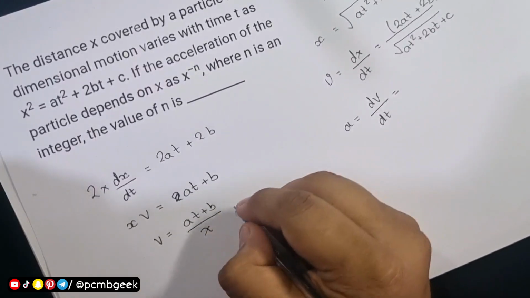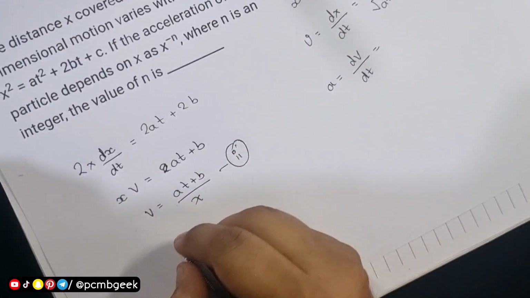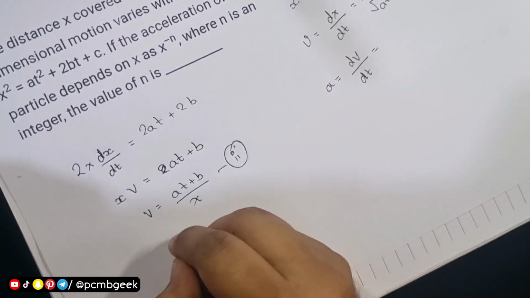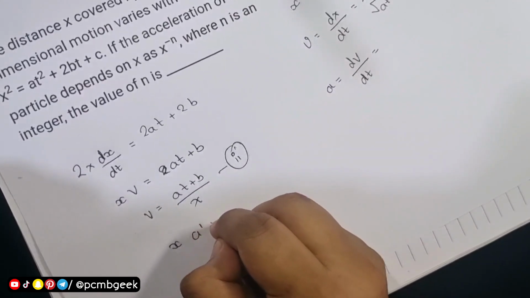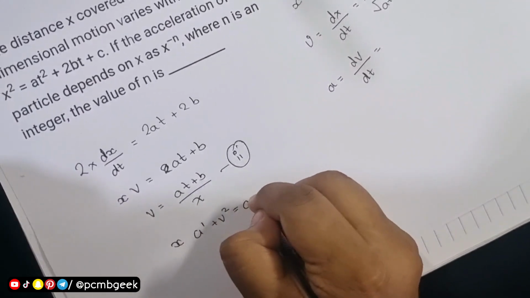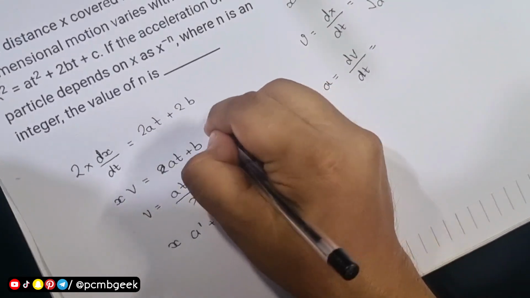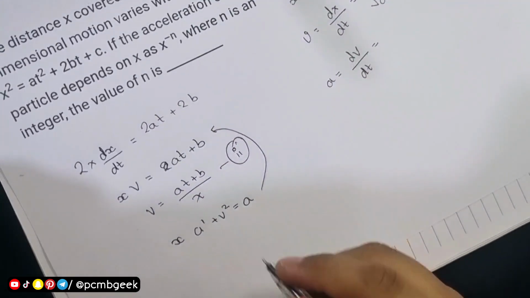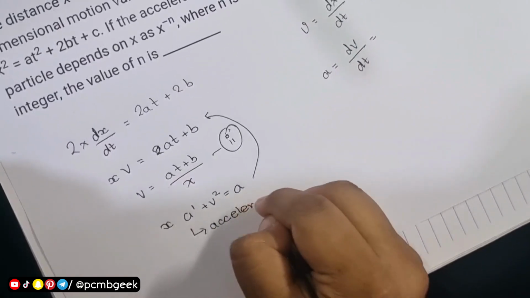Now again I am differentiating this second with respect to time. I get x times a dash plus v square equals a, where a dash is the acceleration and a is the constant given.